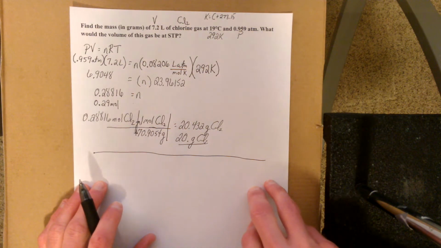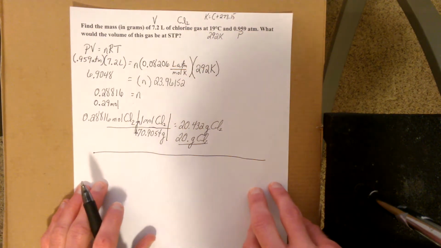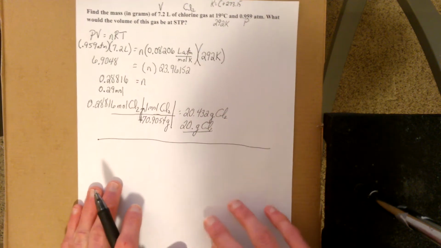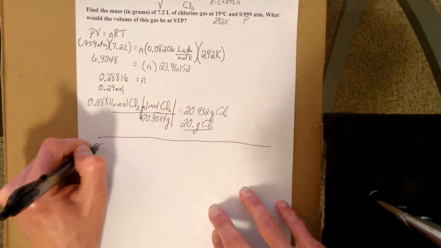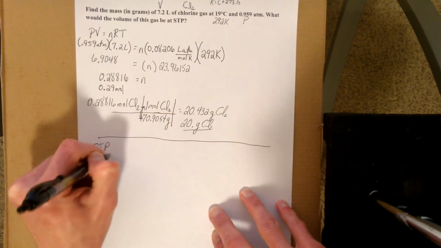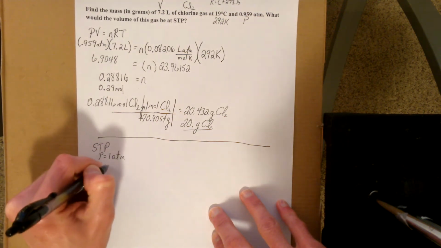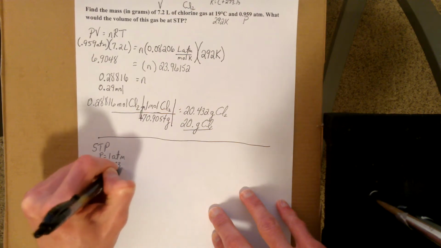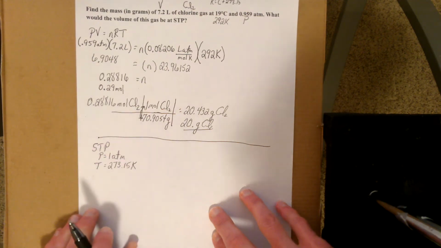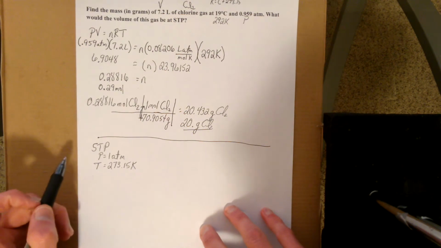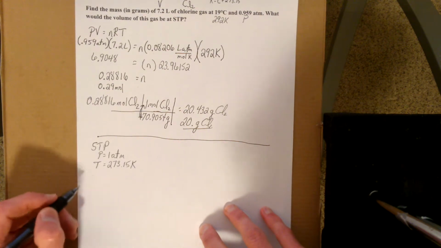The second part, we are to find the volume of this gas at STP. Now let's remember that STP is a pressure of 1 atmosphere, standard pressure, and a temperature of 273.15 Kelvin. That is our standard temperature and pressure conditions.